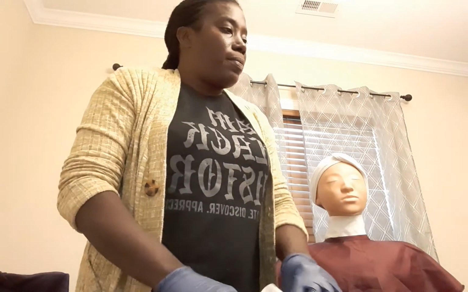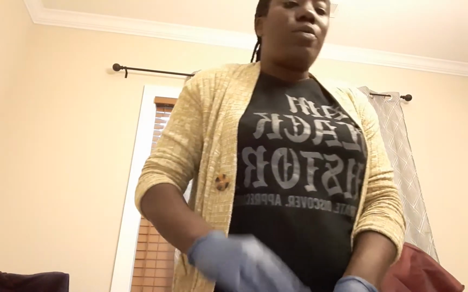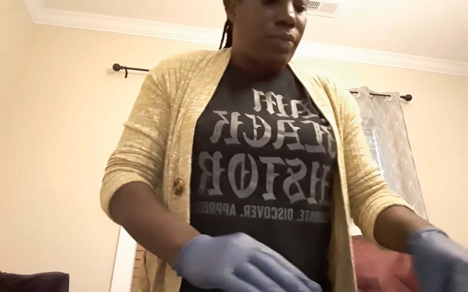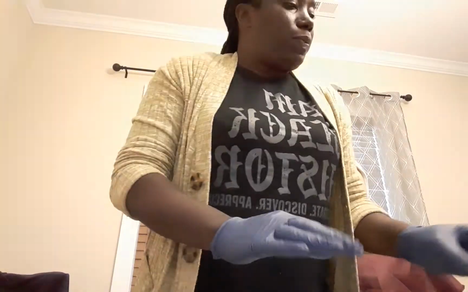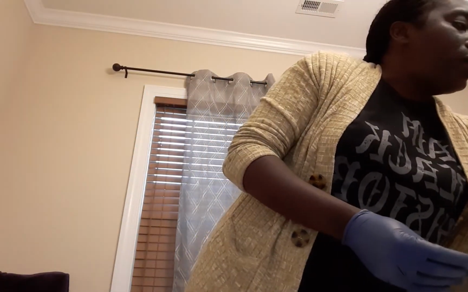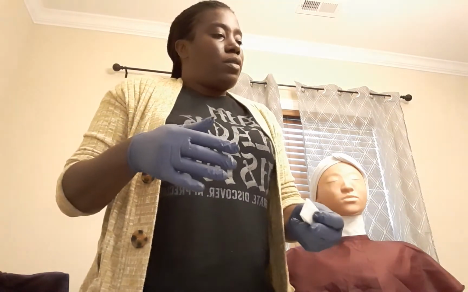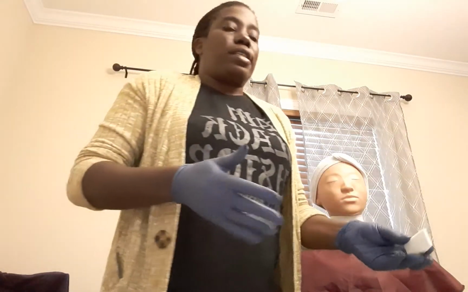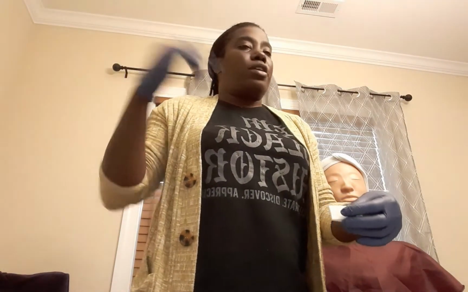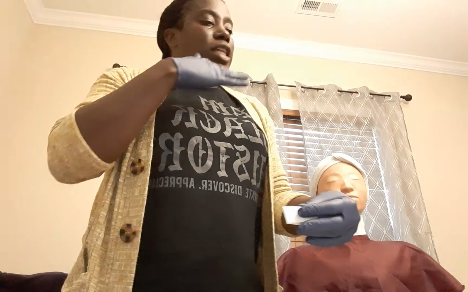Our next step is to do our highlighter. So when you're using a highlighter, make sure it could be a cream or a powder, but we're using a powder. It is lighter than the skin and it's used to accentuate and bring out features, and you can use it along the temples, chin, above the cheekbones, and the brow bone.